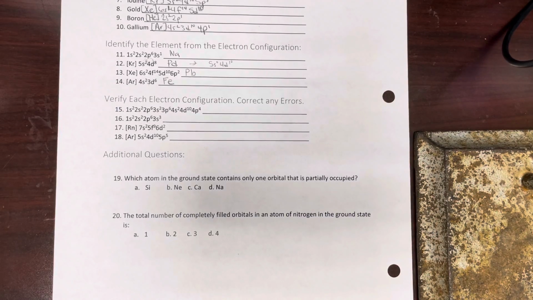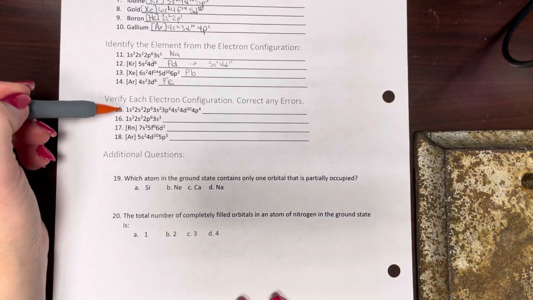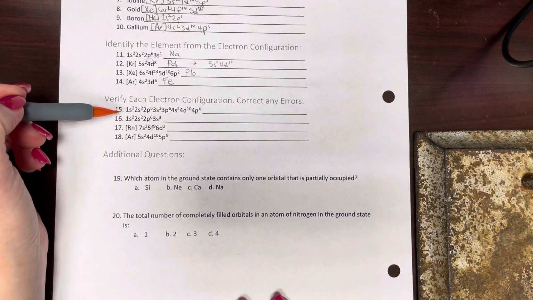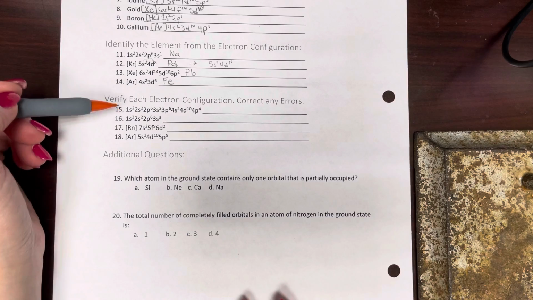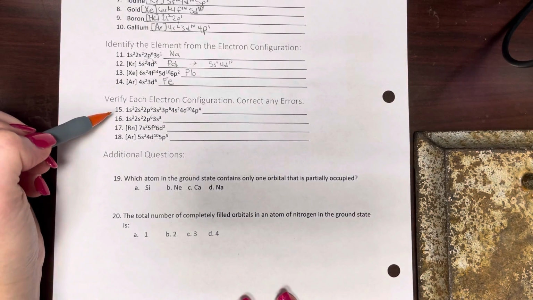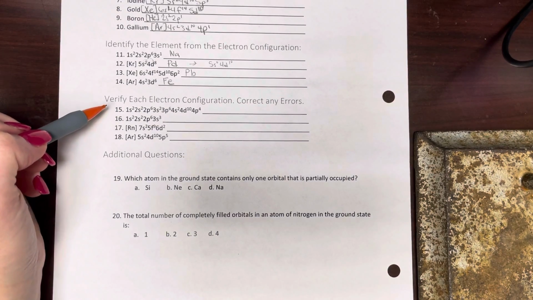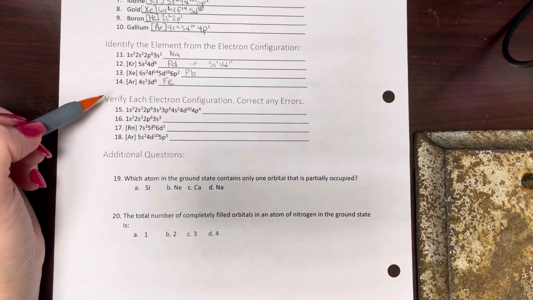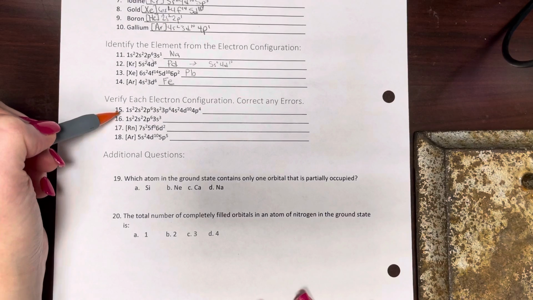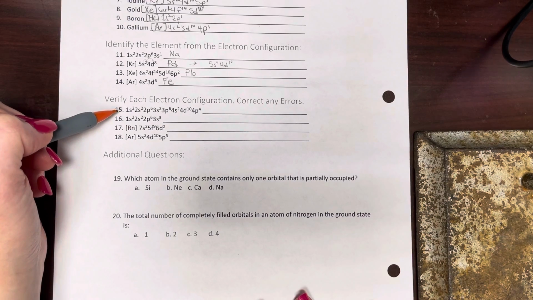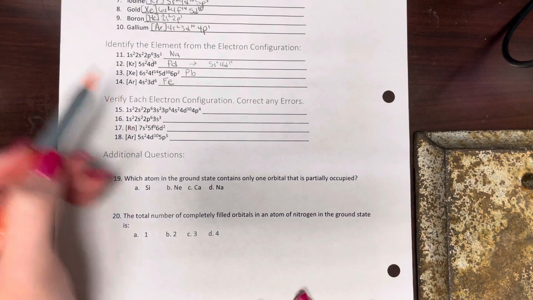All right, on this next one, somebody has written out electron configurations and we want to see if they're correct. So this is kind of what I do when I'm grading. So let's just start. You don't really need the periodic table. You can use your diagonal rule. That's probably the easiest thing to do with this, but I'm just going to count it out loud because I've done this long enough that I know what it's supposed to be.